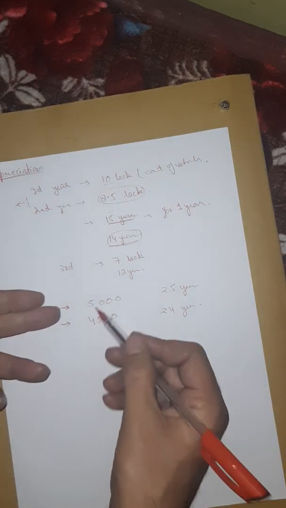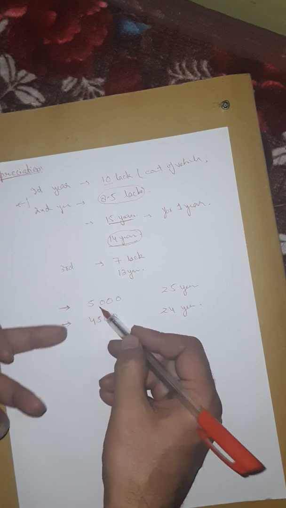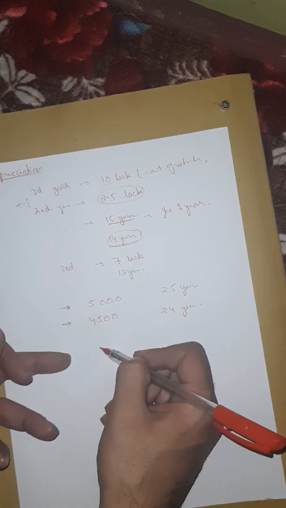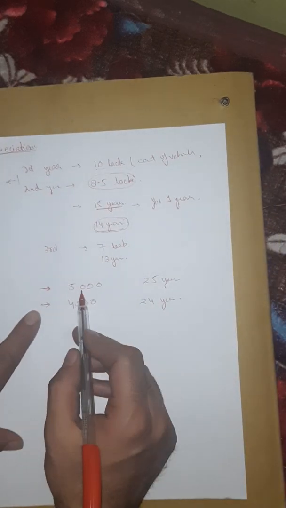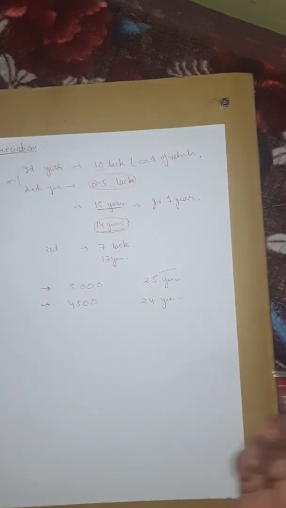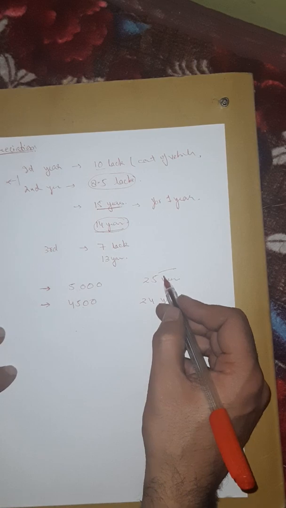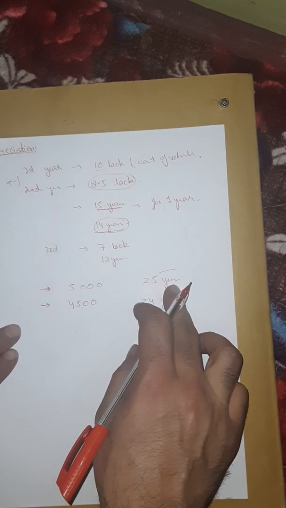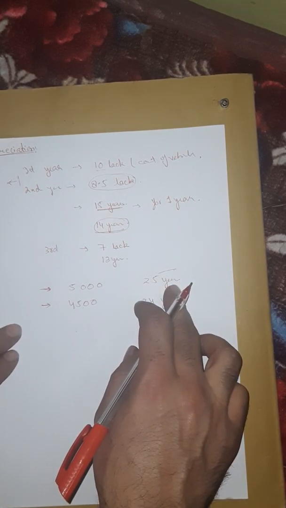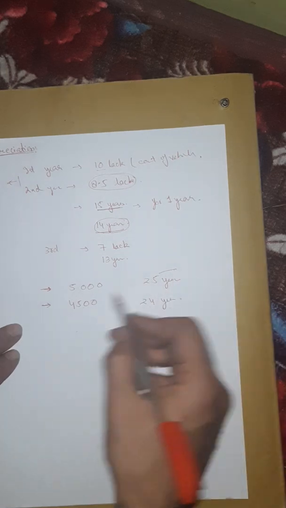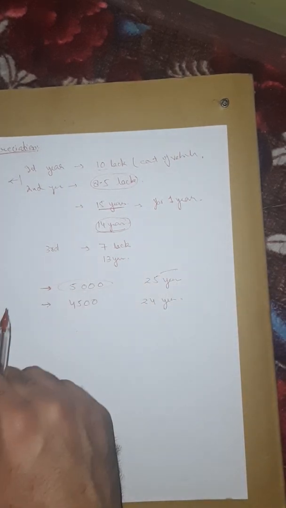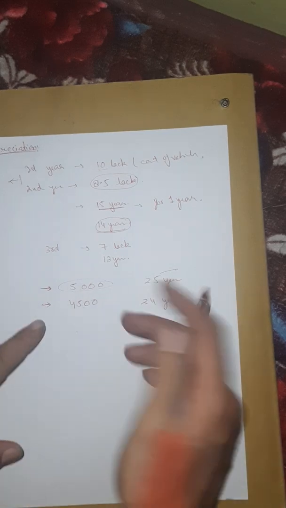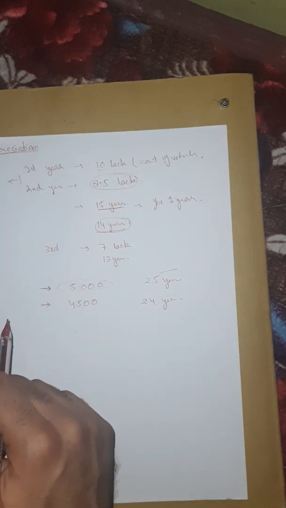24 years. So you are saying each year the cost of this plant is decreasing. So you know that after 25 years you need another plant, because you cannot use this plant as it has already completed its useful life. So after 25 years you need a new plant.